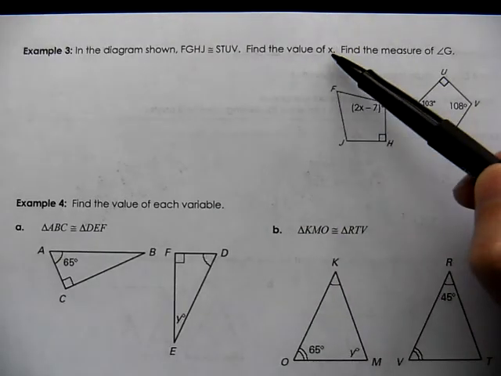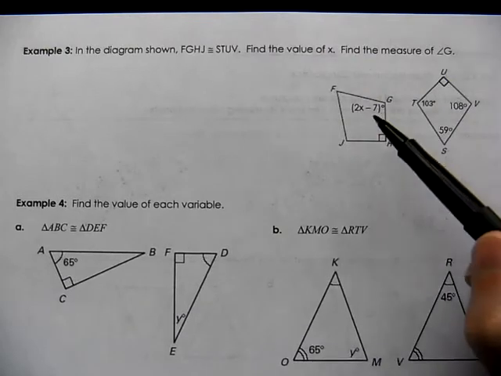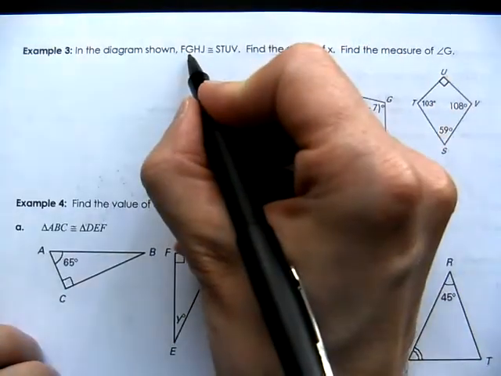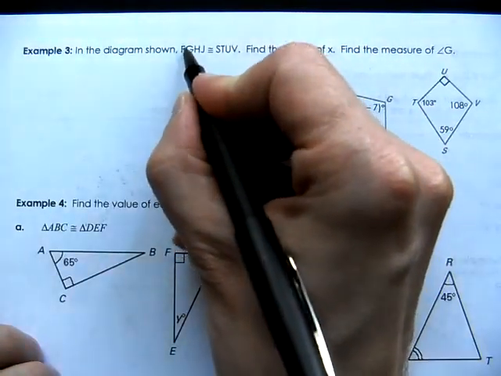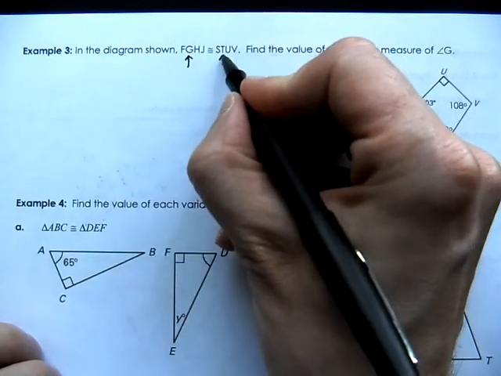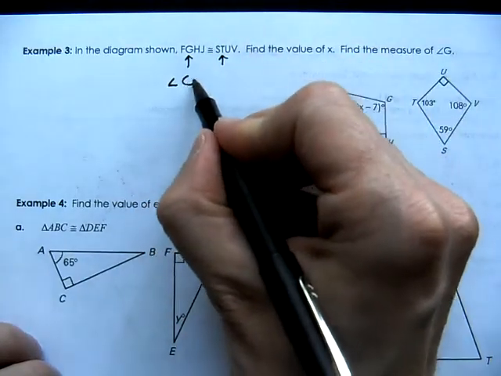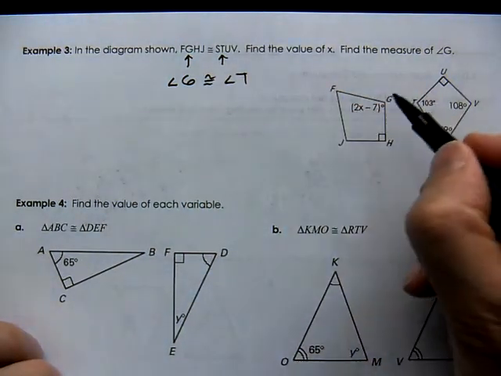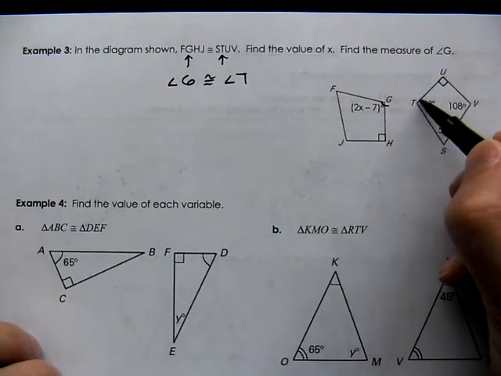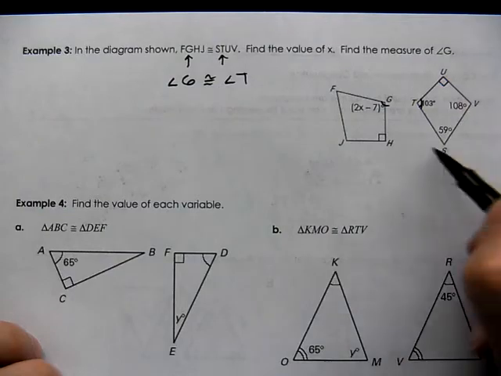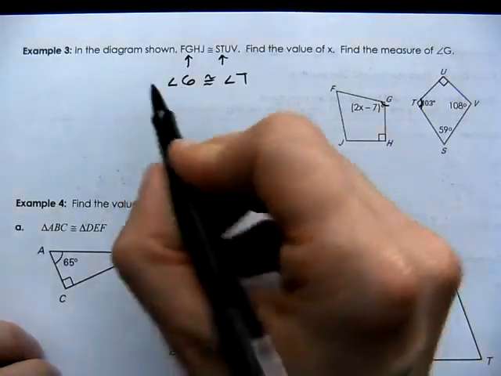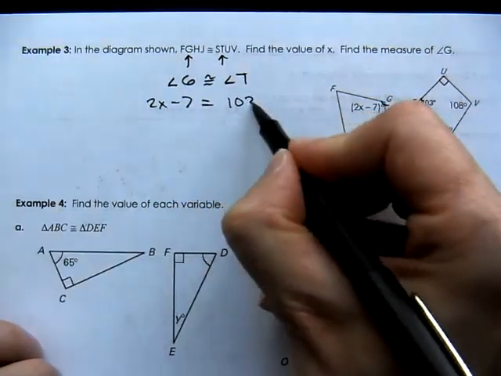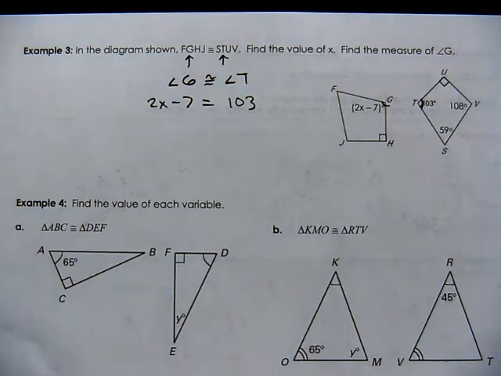If I want to find the value of x as the variable, what is the variable x? I see x is only found here at angle G. So I want to take a look at the letter G in the congruent statement and say, G is the second letter in that statement. That will pair up with angle T. So that means angle G is congruent with angle T. So that tells me which two to use. So we're using angle G and T, and we can ignore angle V, we can ignore angle S. So angle G is the 2x minus 7, and angle T is the 103 degrees, and that's how we set up our equation to then solve for the variable.